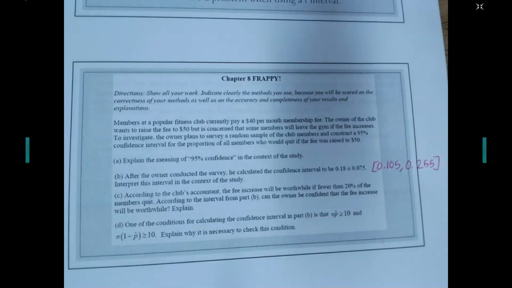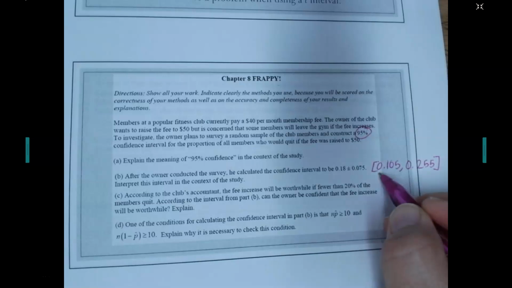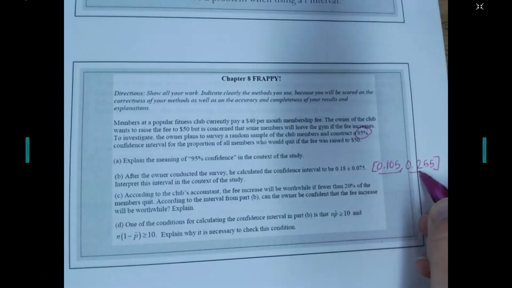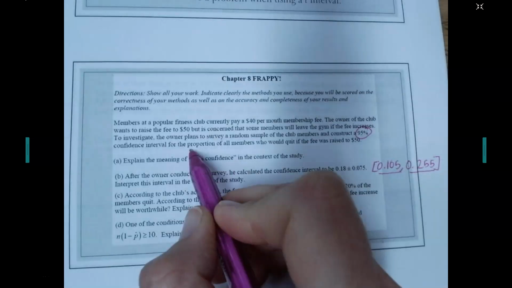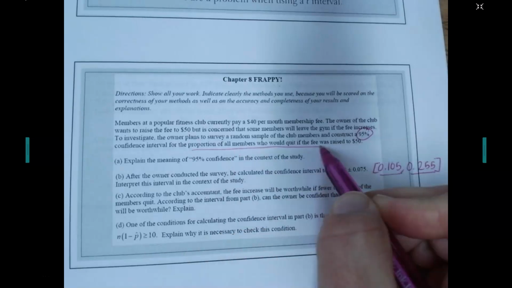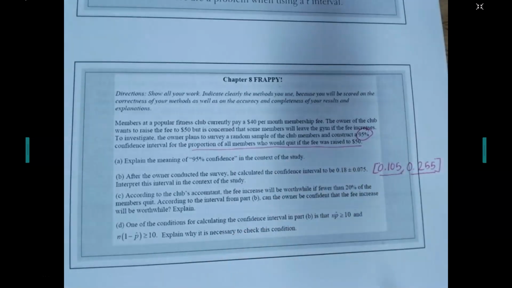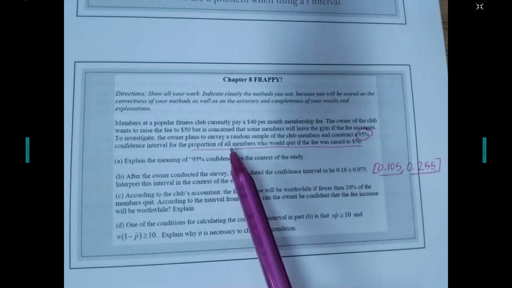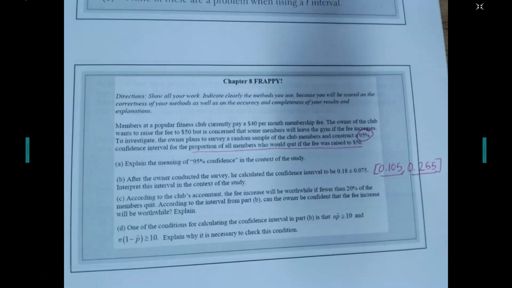Okay, so this is where we would use that sentence. We are blank % confident that the interval from blank to blank captures the true, and then we put it in the context. So let's state that. Ready? We are 95% confident that the interval from 0.105 to 0.255 captures the true proportion of all members who would quit if the fee was raised to $50.